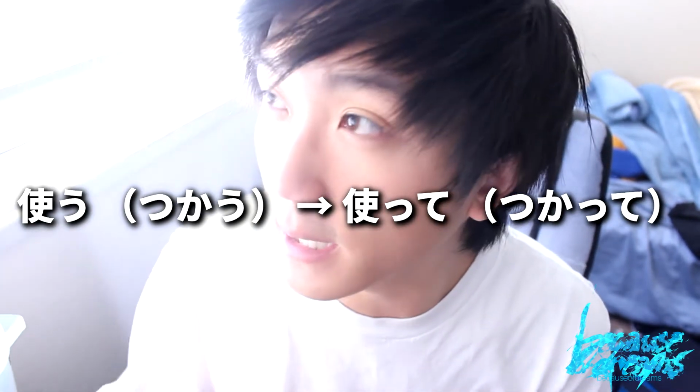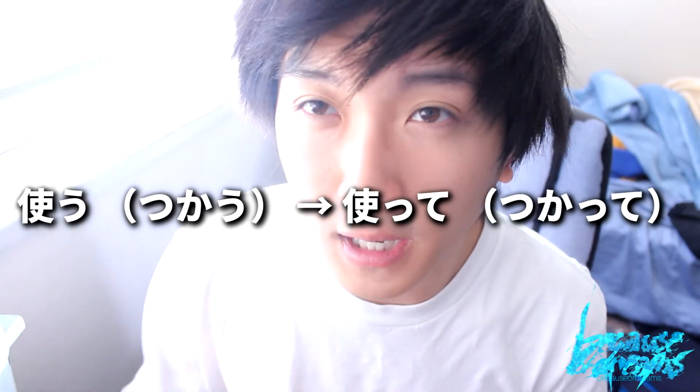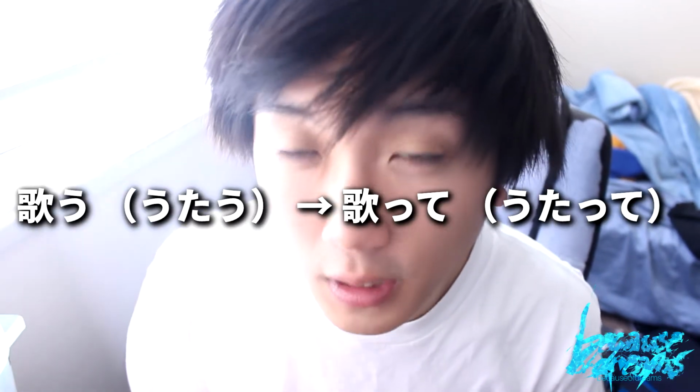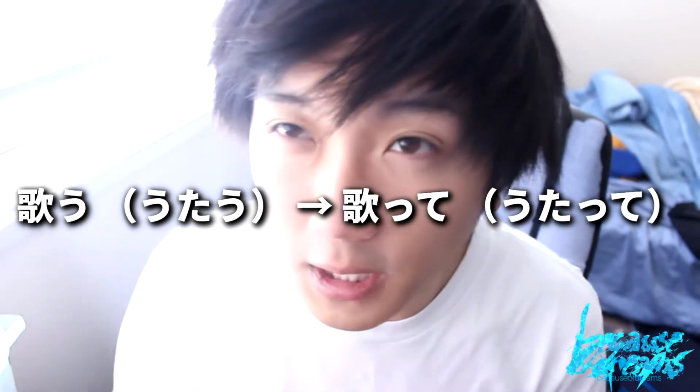And of course, notice that in the pronunciation there's going to be a kind of emphasis on the te at the end, so tsukatte instead of tsukate. For our next one, we have the u verb utau, and this is to sing. It ends with u, and we're going to drop that u and replace it with tte, so it's going to be utatte.